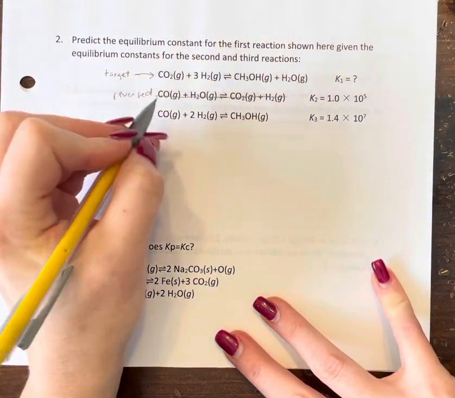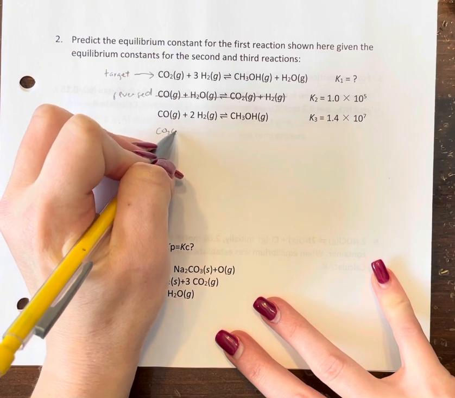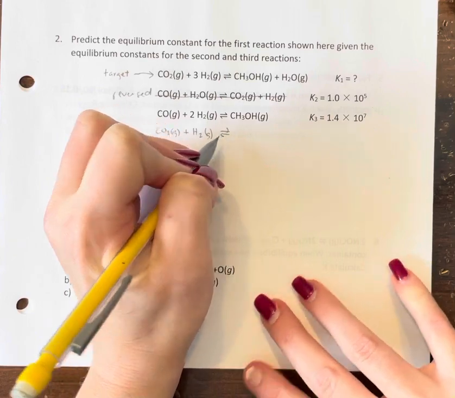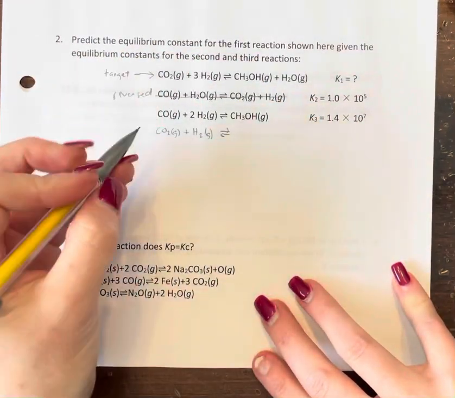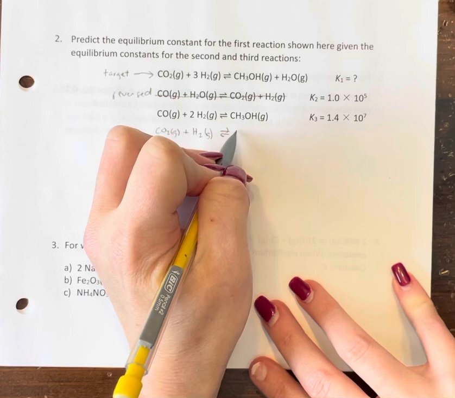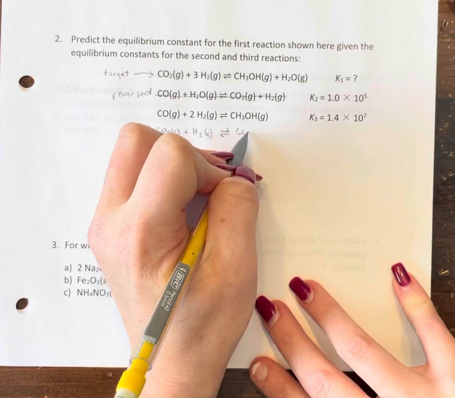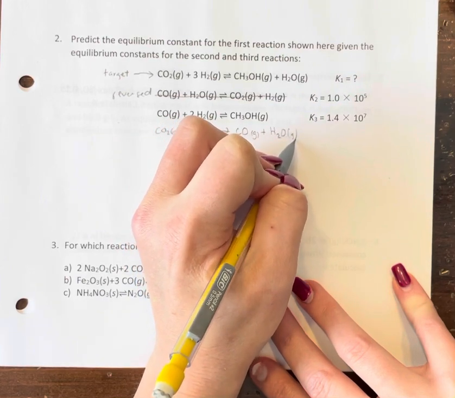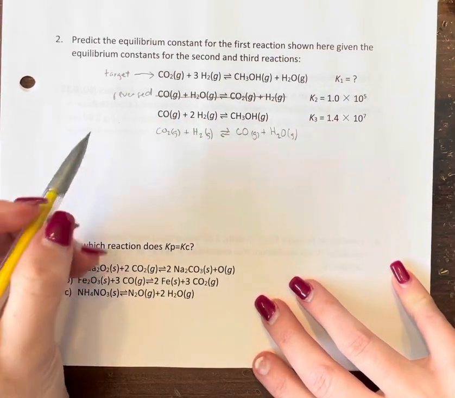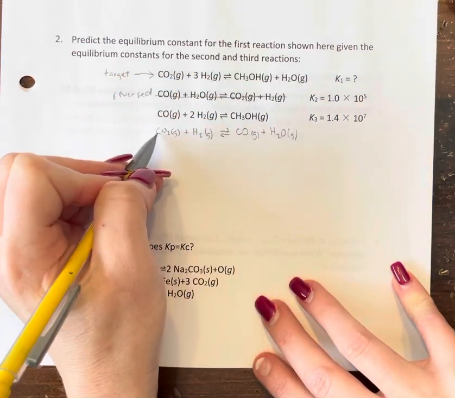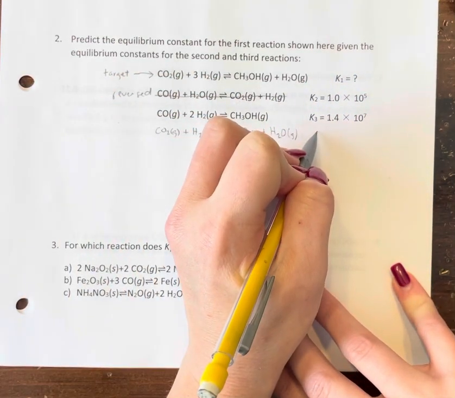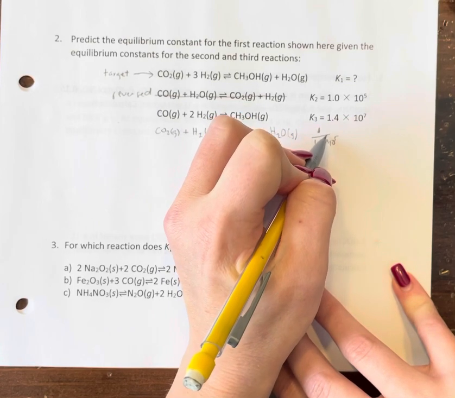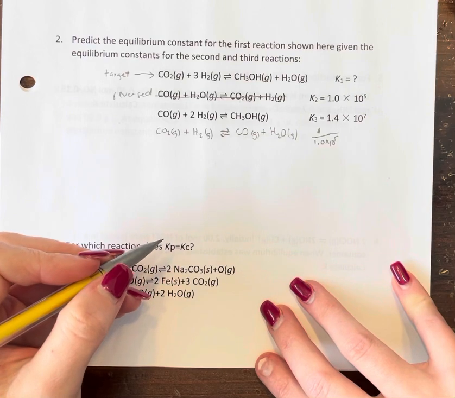Now, you know me, I have to rewrite them, because that's just how I am. Some of you can do this in your head and just write -1 and inverse, and I'm a bit jealous, but you know, that's okay. S plus H2O gas. Okay. So now that I've rewritten that, since I've reversed the reaction, I need to put 1 over 1.0 times 10 to the 5th as the K.